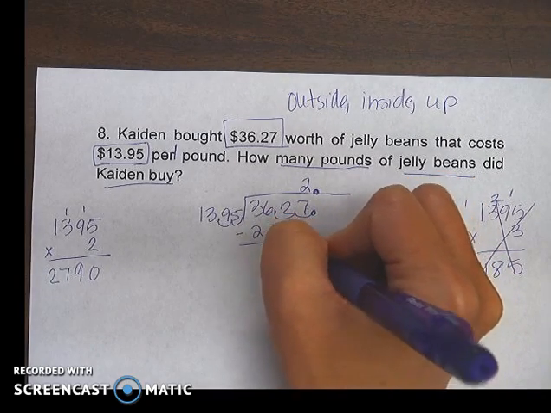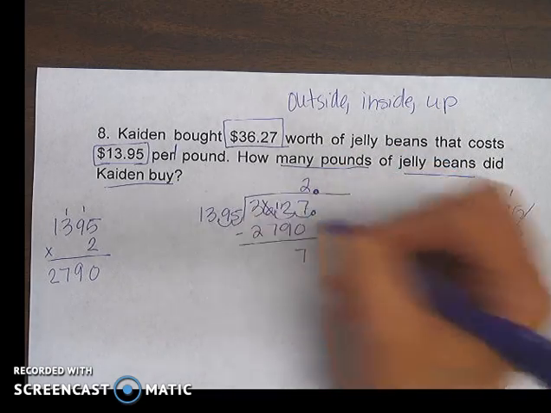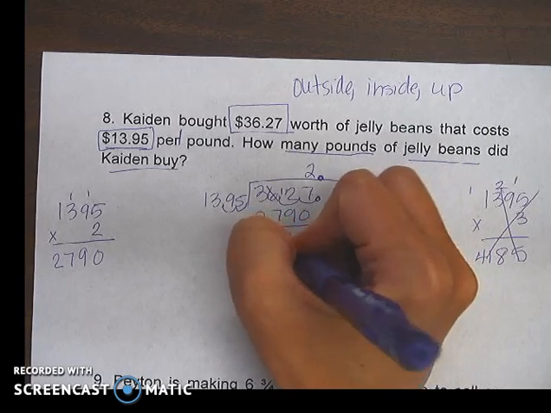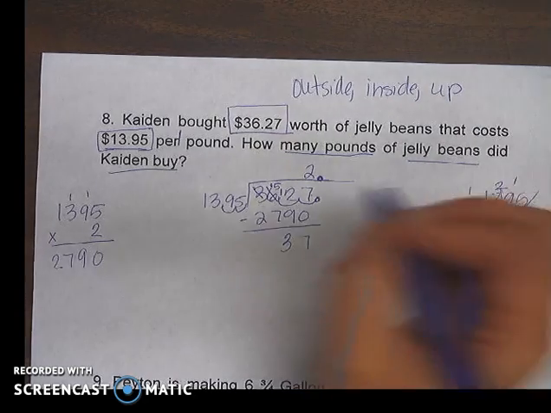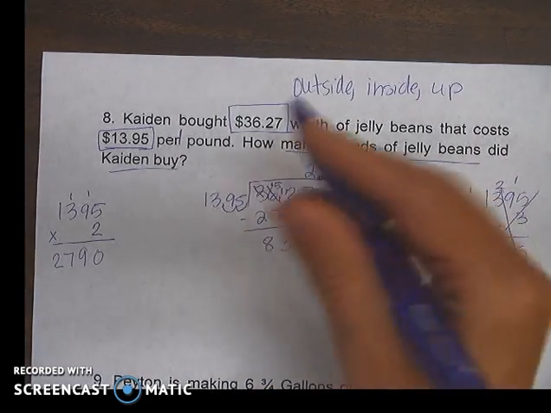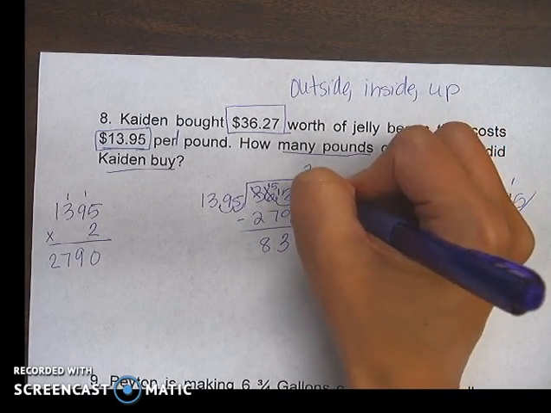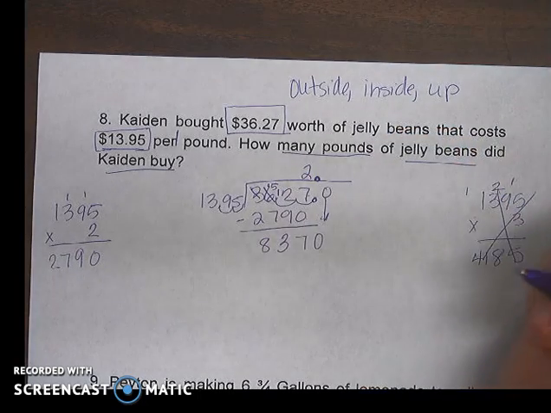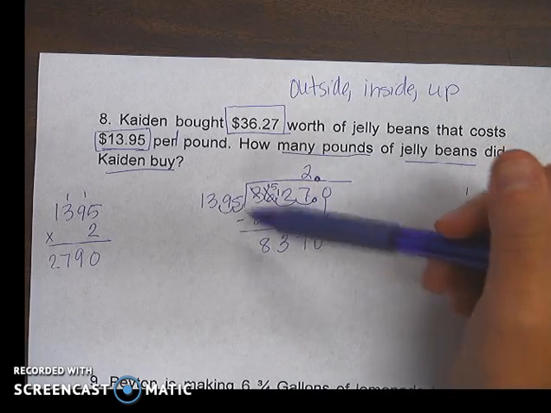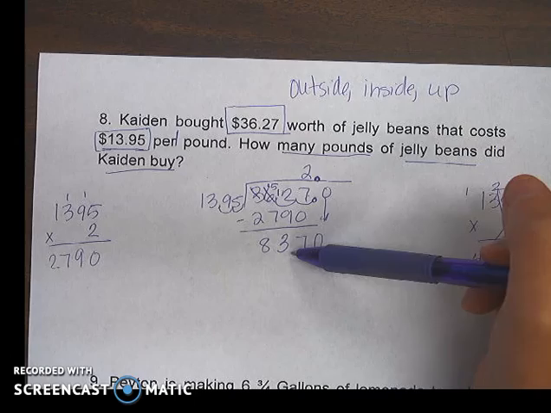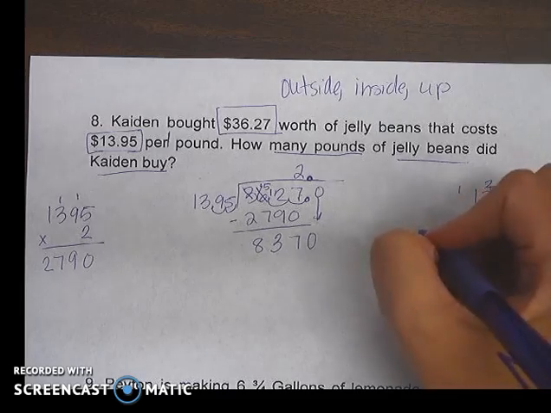7 minus 0 is 7. Can I take 9 from 2? No, you're going to have to borrow. 12 minus 9 is 3. This becomes a 5. 15 minus 7 is 8. So 837 is in fact less than that, so I can go ahead and bring down another 0. Okay, now I'm just going to guess here. I know that times 5 would not be enough. I'm going to come over here and try 6.